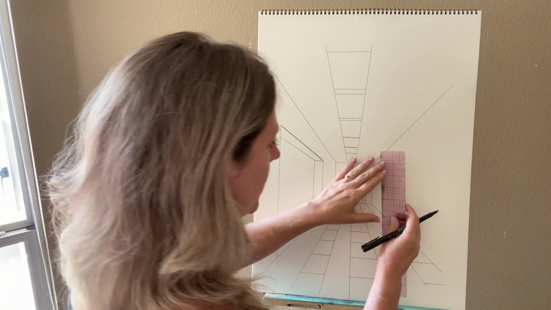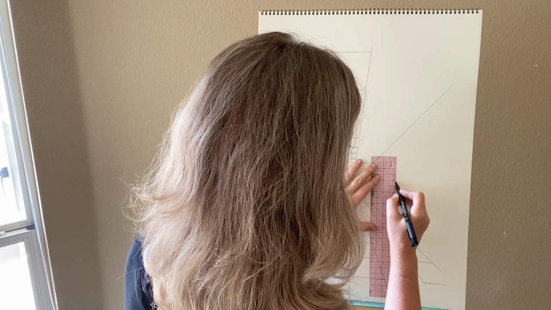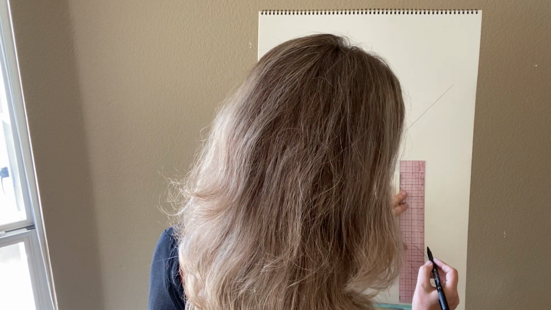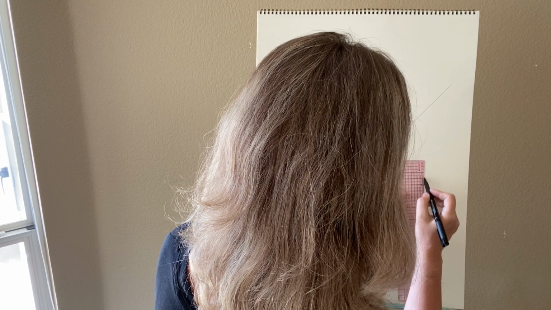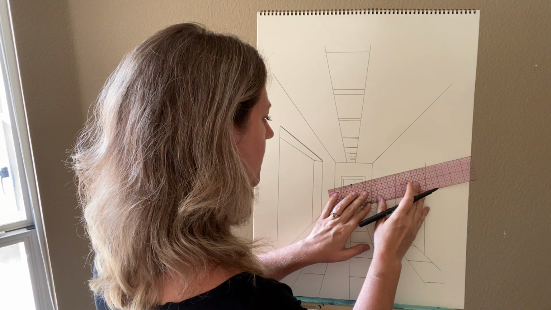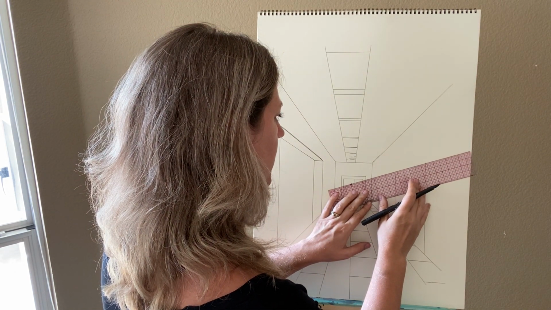I'll do one more on the other side. I might have to make that taller, I'm not sure. Yeah, I'll make this other one taller.